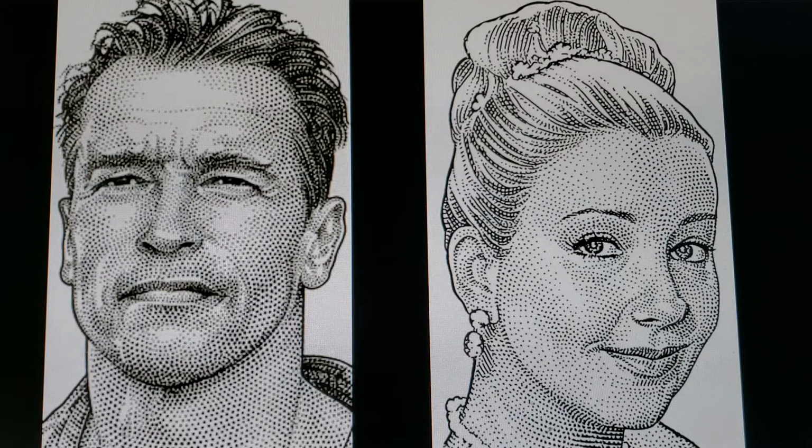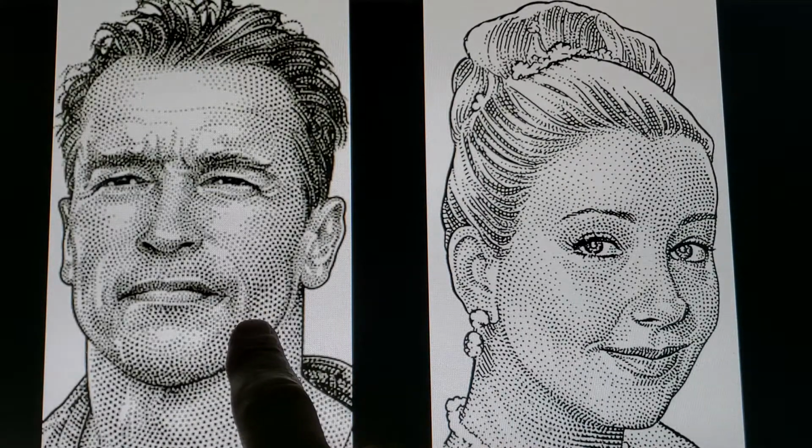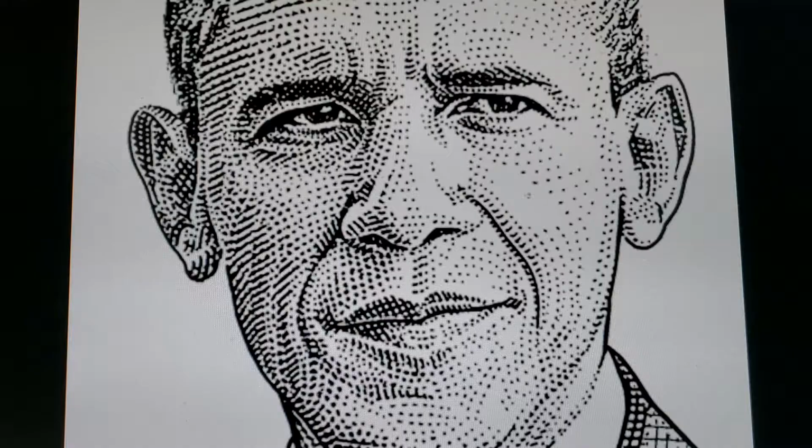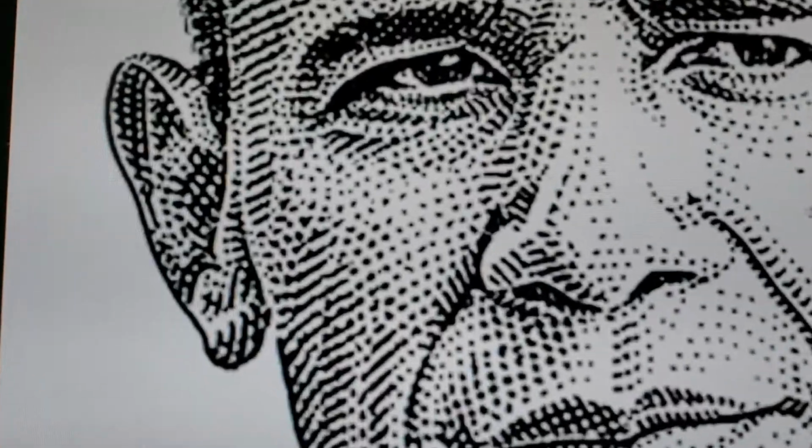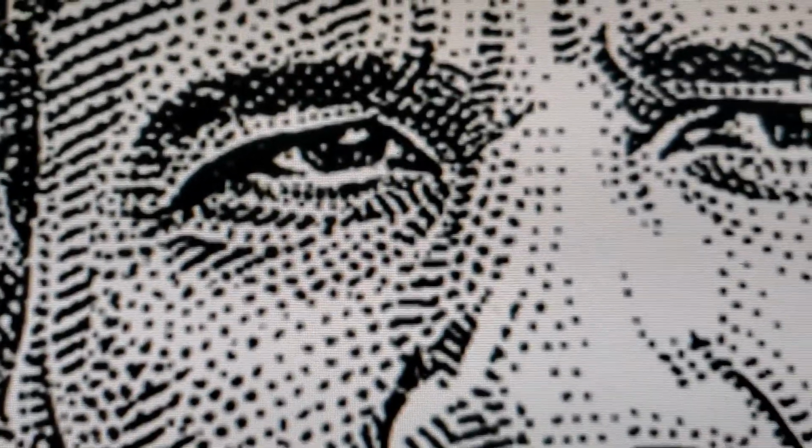Now here's some drawings that are from the Wall Street Journal. The Wall Street Journal is a national newspaper that likes to have artists produce these portraits that are done in halftones. So here, I'm not sure who this is, but what do you call him? Arnold Schwarzenegger. You can see his face is done with dots. Here's Barack Obama, and you can really see up close how they use dots to create all the different values on his face. Look at that.